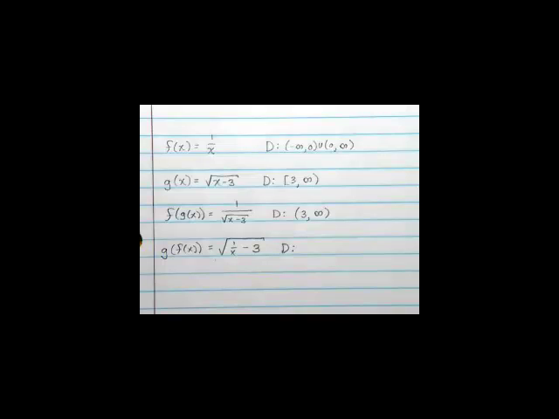Start with the 1 over x. What number is bad there? 0. So automatically can't use 0. Okay.